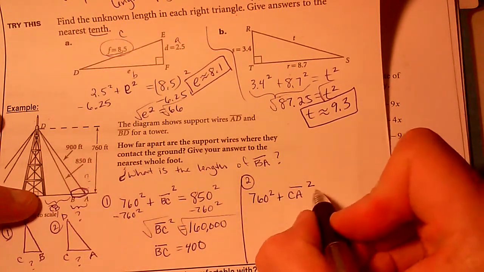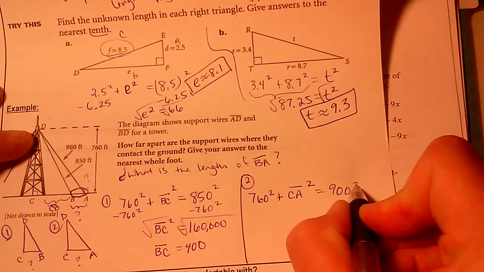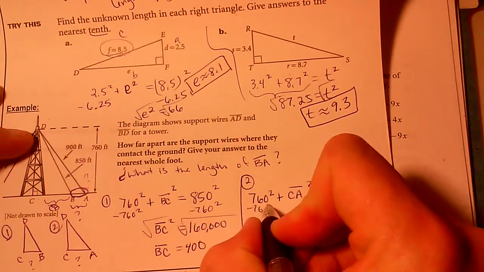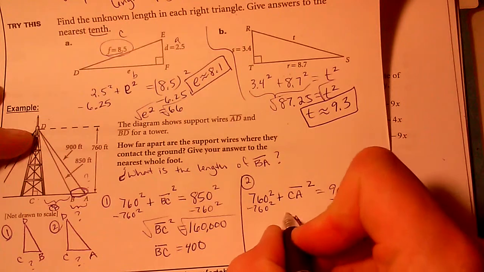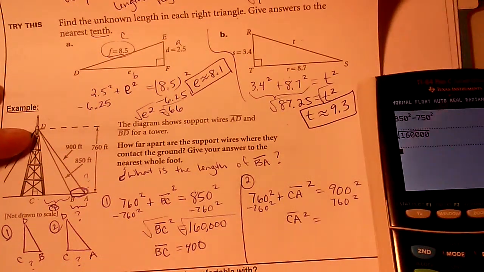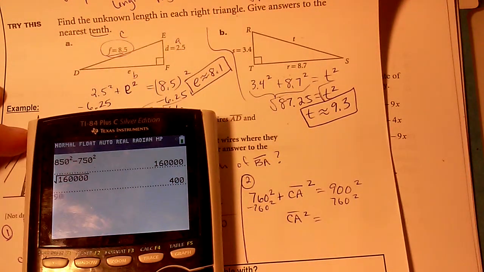All right, and my hypotenuse of the larger triangle is 900 squared. So I'm going to subtract 760 squared. So I know that the length CA squared is, calculator help, 900 squared minus 760 squared.